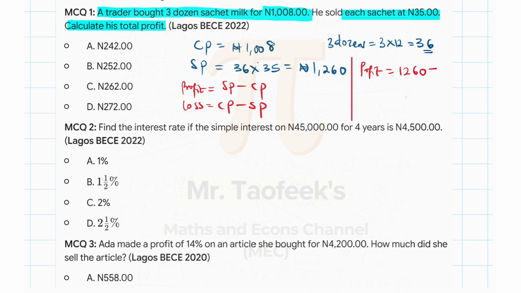1,260 take away our cost price, which is 1,008. We can arrange the numbers in column and subtract. From this you have to borrow 1. This is 5. So we're going to have that to be 2. 5 take away 0, 5. 2 take away 0, that's 2. And this is 0. So our answer is just 252 naira. And that is option B.